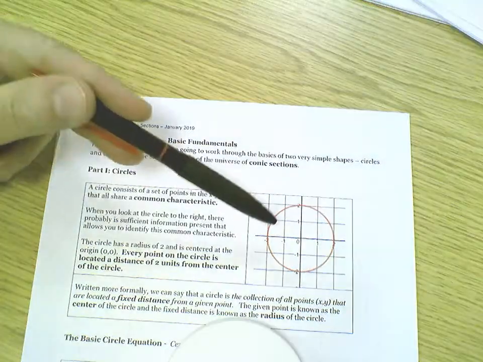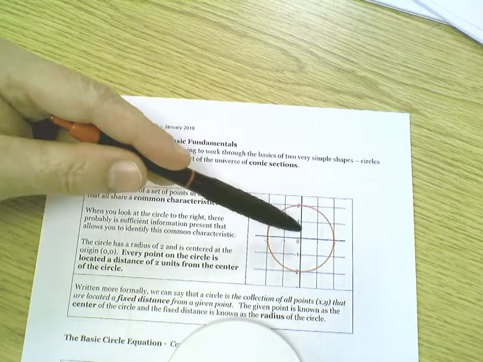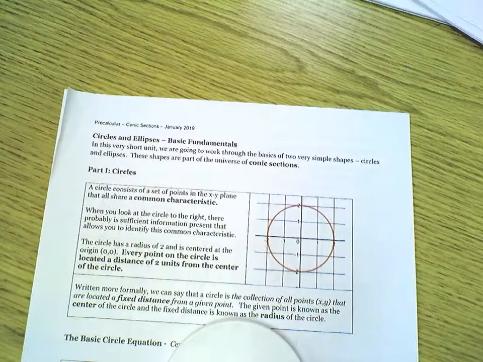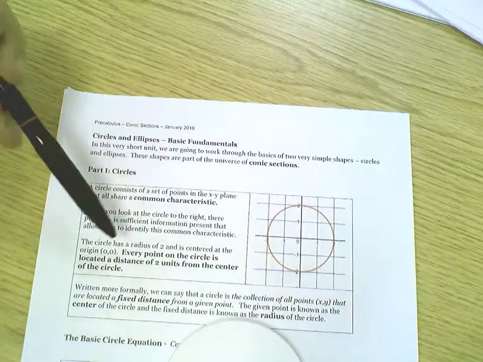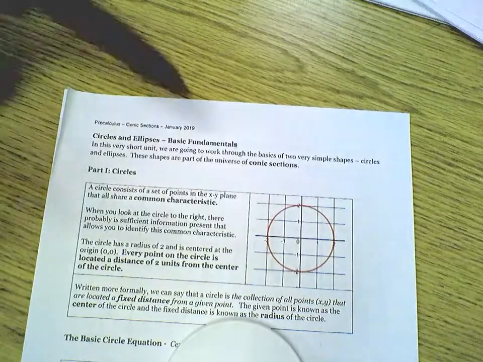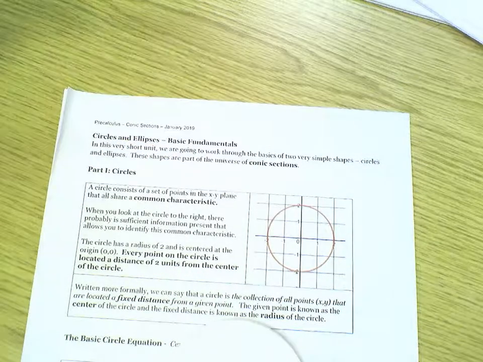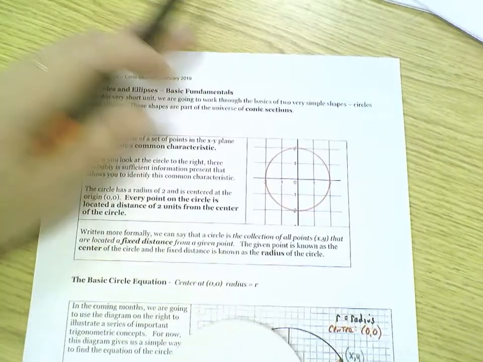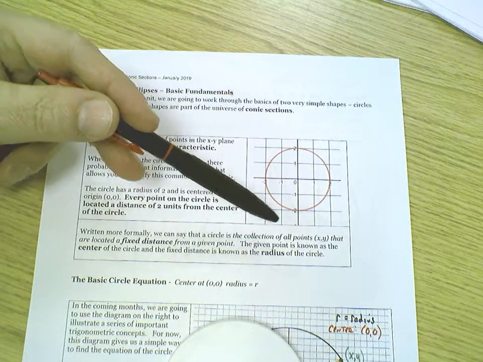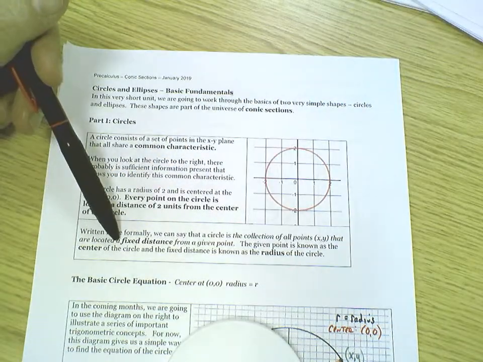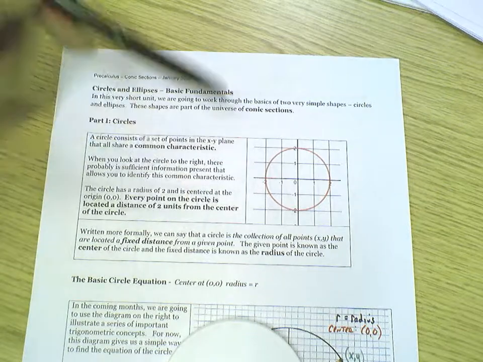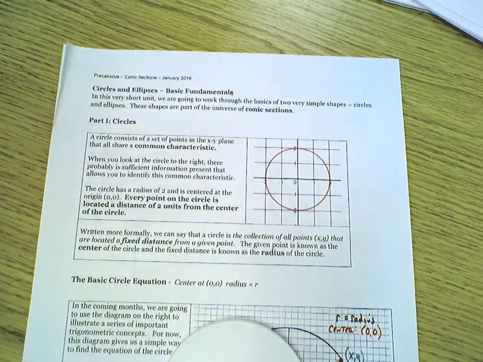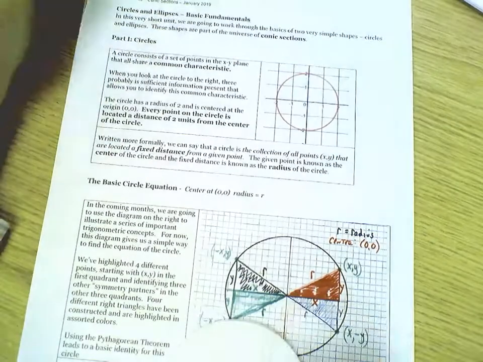So in this case, we have a circle that has that distance from the center of 2 units, 2 grid units, whatever we want to say. That distance from the center to any of the points on the circle is known as the radius. And in this particular case, our circle has a radius of 2 and it's centered at the origin. And so a formal definition of a circle is what you see right here. It's a collection of all the coordinates, x, y, that are located a fixed distance, and we should say the same fixed distance, from a certain point, or a given point, excuse me. The given point is known as the center of the circle, and this fixed distance is known as the radius of the circle. So let's start building some equations of circles.